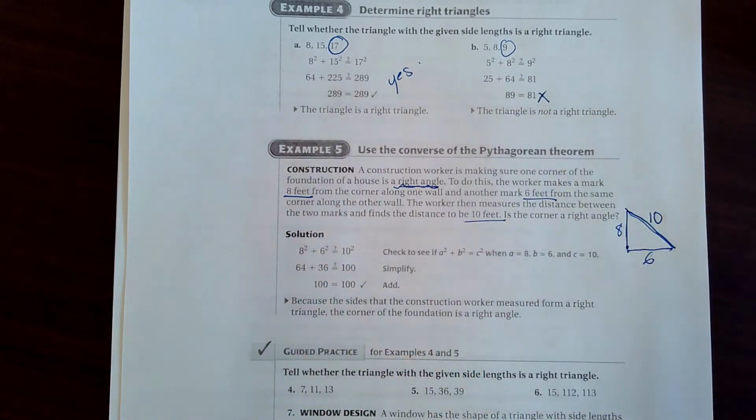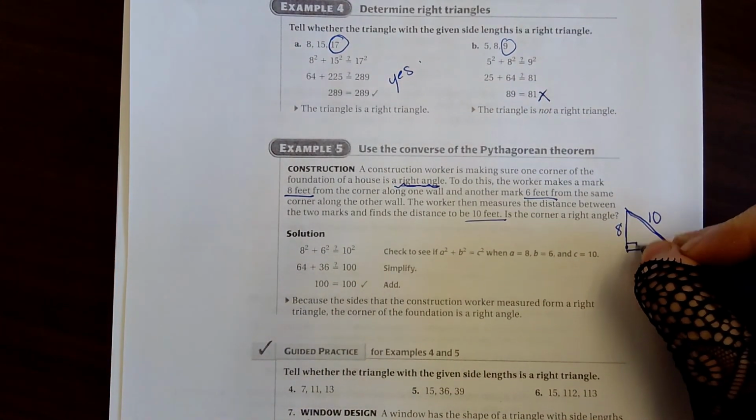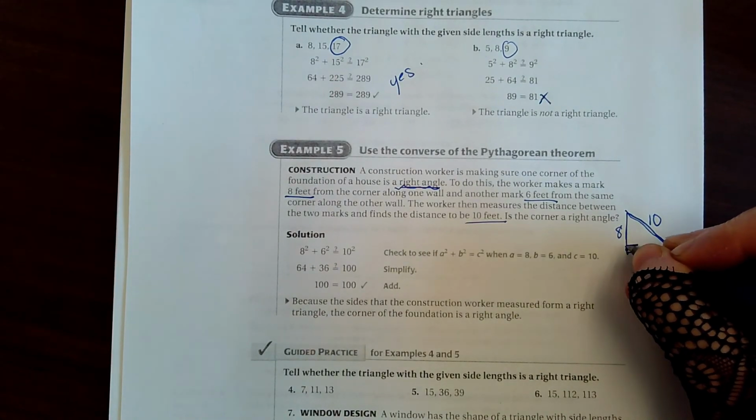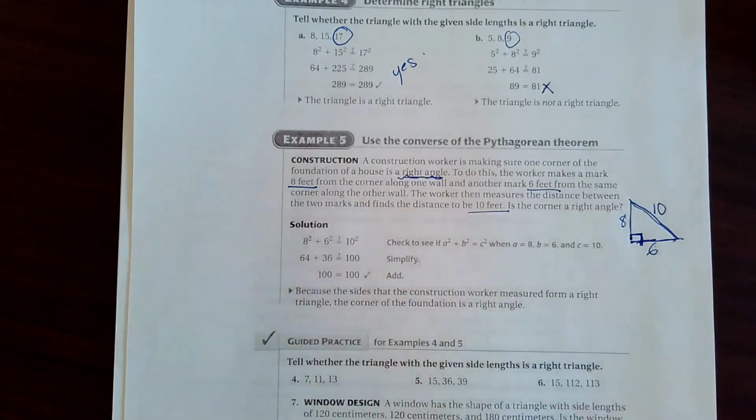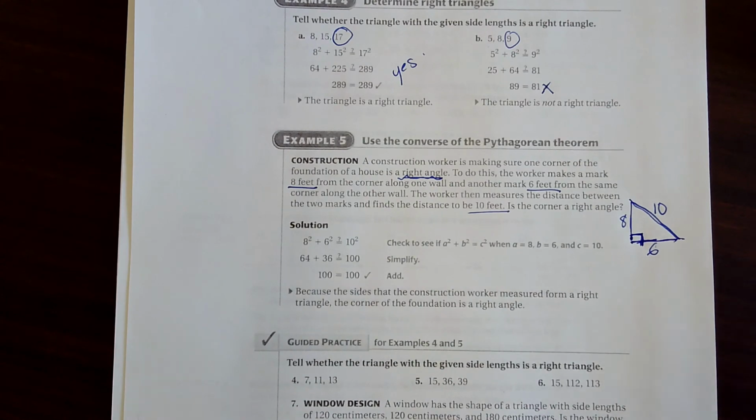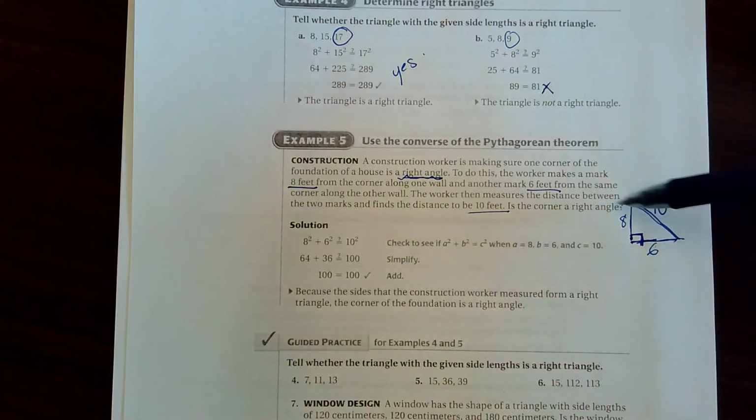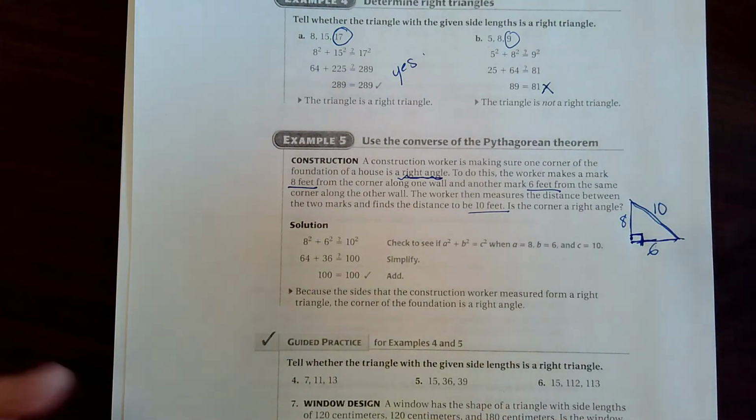So he wants to know if this corner right here is a right angle, so draw it out, always draw it out when they give me stuff. And don't worry about my drawing, I'm not a very good artist. The main thing is that you know what you're doing and you set something up. So these are my 2 shorter legs. It doesn't matter which one's A, which one's B.